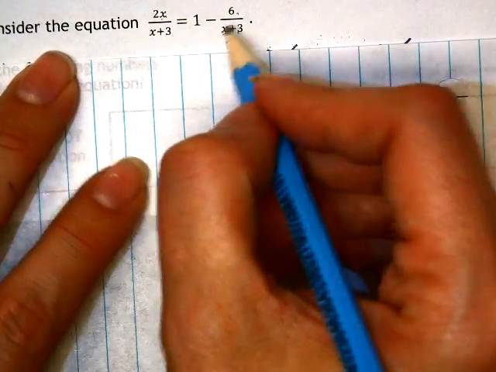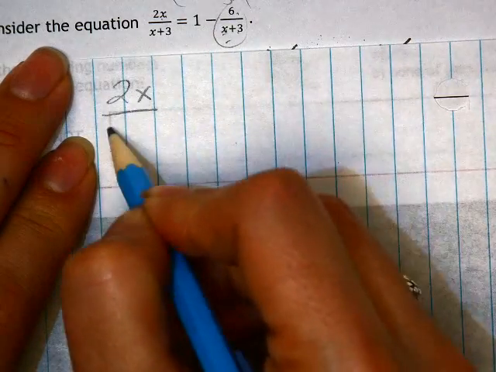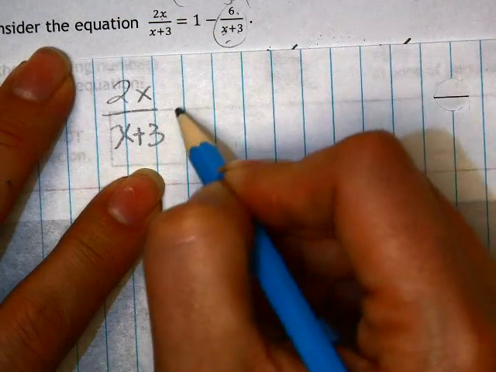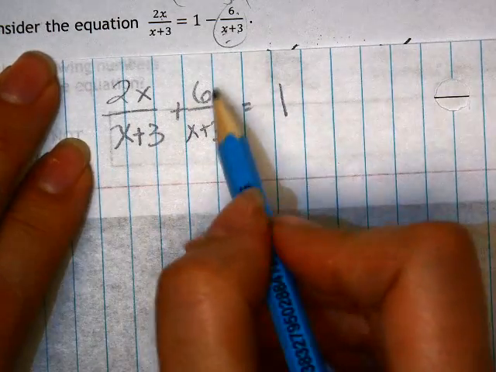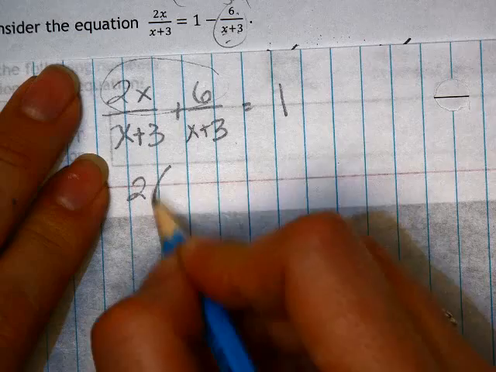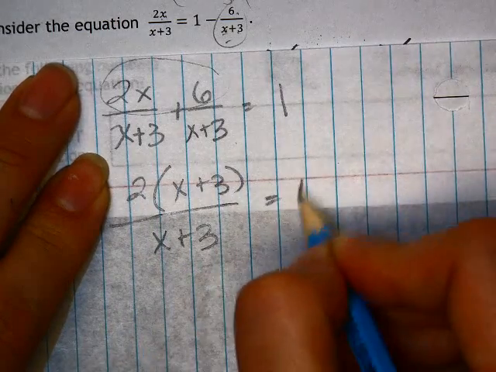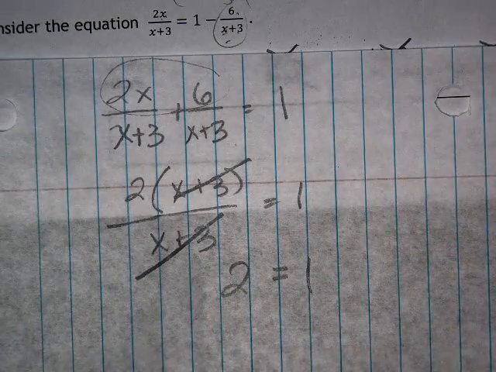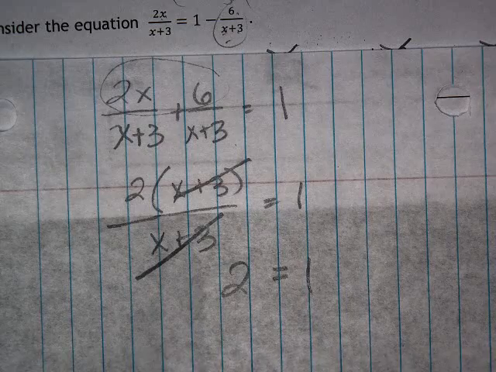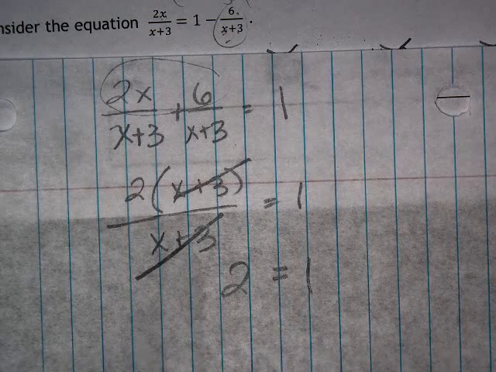So let's go ahead and look and see what's going on here. Let's move this guy over. I see that they both have a common denominator, so I can just go ahead and deal with that. So I get factor out a 2, x plus 3 over x plus 3 equals 1. Cancel, cancel, 2 equals 1. Well, 2 doesn't equal 1. So this equation is not true, and so there is no solution that actually does work for it.